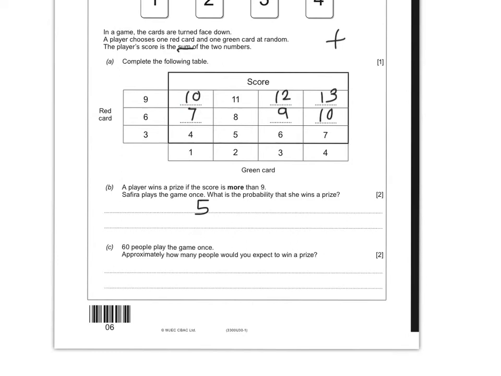However, this is not a probability. This is the most common mistake people make with this question, is put 5 down. A probability, remember, is the chance of getting something, and we can write that as a decimal, a fraction, or a percentage. So there are 5 possible winning scores out of a total of 1, 2, 3, 4, 5, 6, 7, 8, 9, 10, 11, 12 scores. So the probability of winning is there are 5 chances of winning out of a possible 12 possible chances. So therefore, the correct answer for part B is 5 12ths.